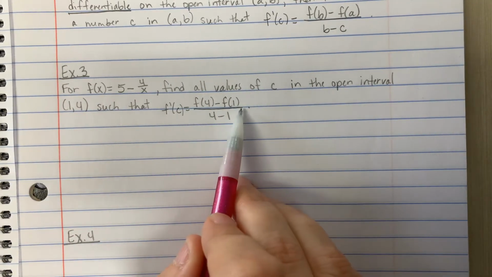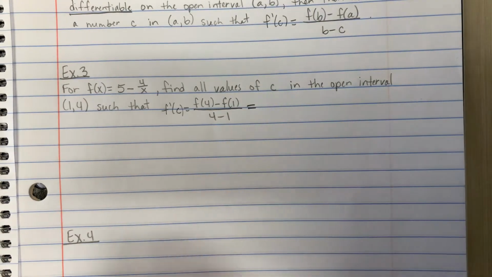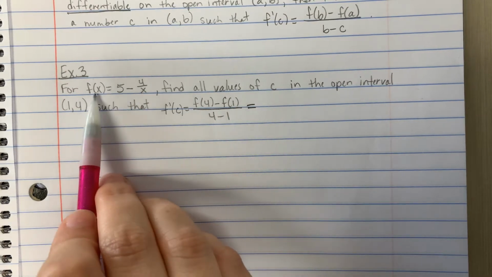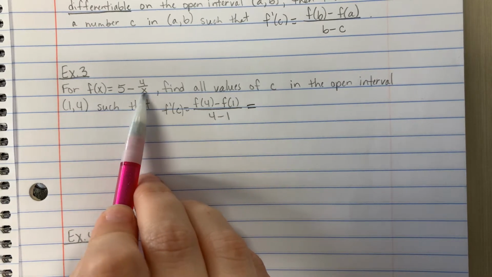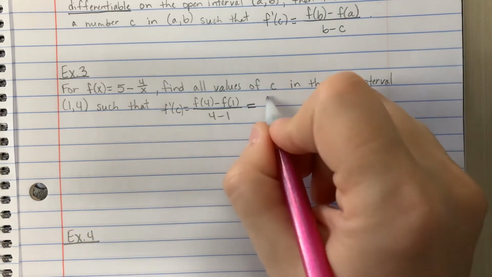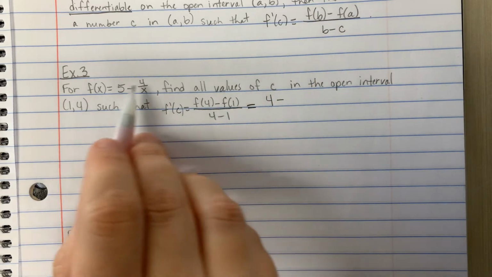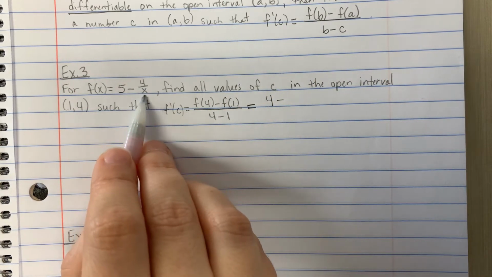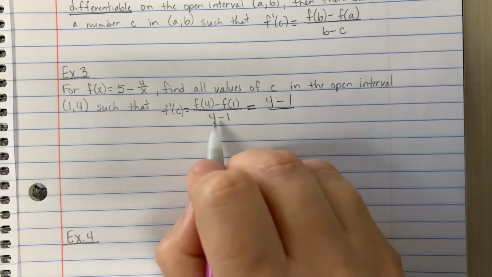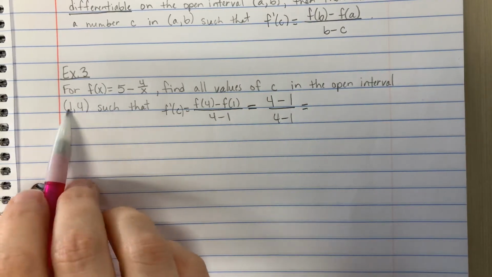So in this case, I can find this actually pretty easily. I'm just going to right here in the problem say, okay, well, that equals f of 4 minus f of 1, all over 4 minus 1. So if I go back to my function and I plug in a 4, this would be 4 divided by 4, which is 1, and 5 minus 1 is 4. And then minus, plug 1 into your function. I take 4 divided by 1, I get 4. 5 minus 4 is 1, all over 4 minus 1, because that's my interval, 1 to 4.